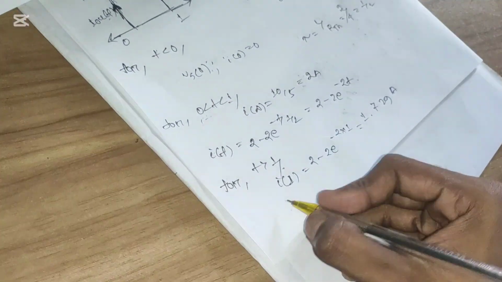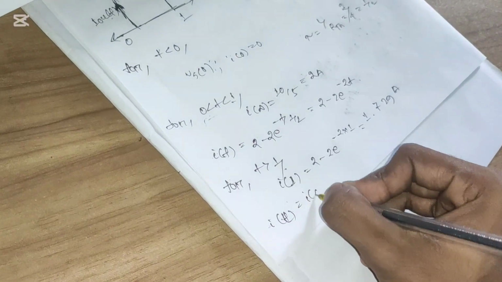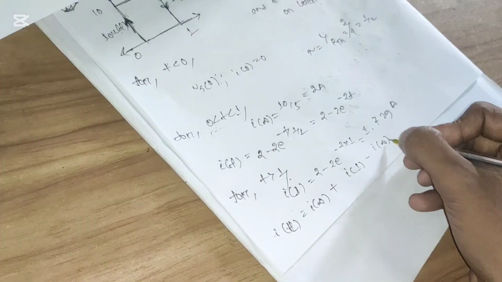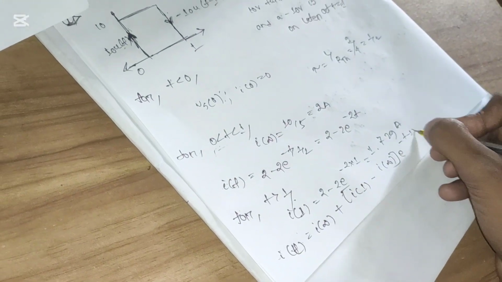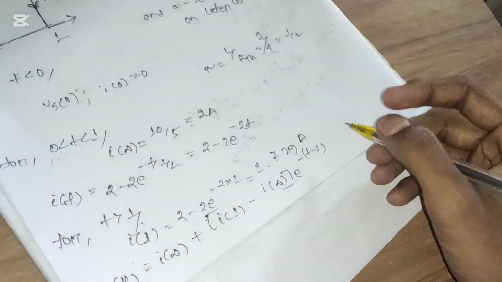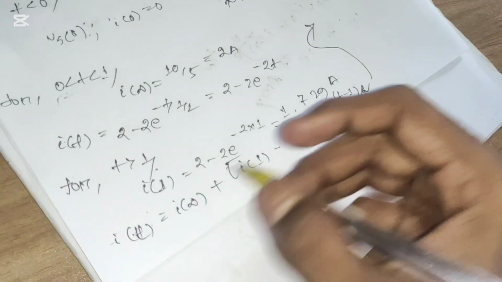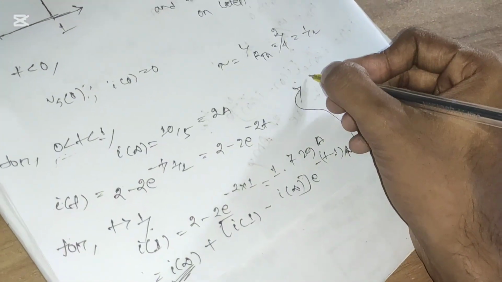Now let's calculate i(t). What will be the value of i(t)? i(t) equals I infinity plus (I1 minus I infinity) e to the power minus (t minus 1) by tau. Now because the tau is changing, we need to write this out. Okay, now let's solve this. What is the value of I infinity?